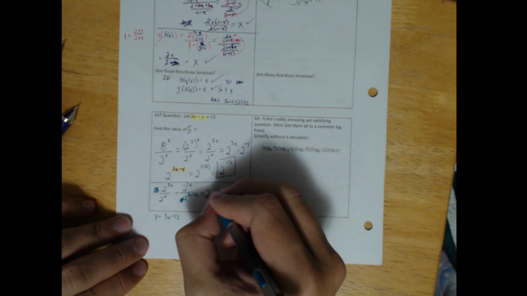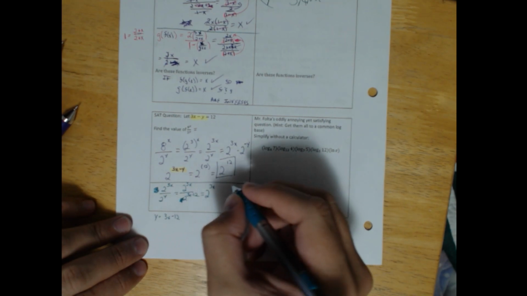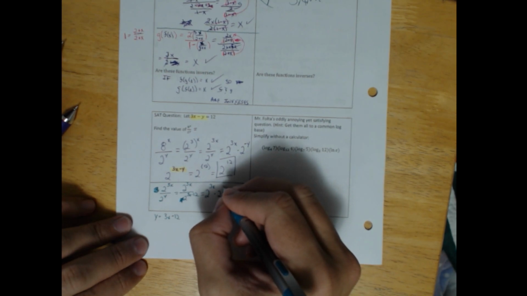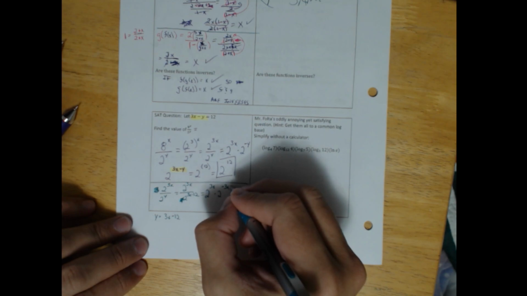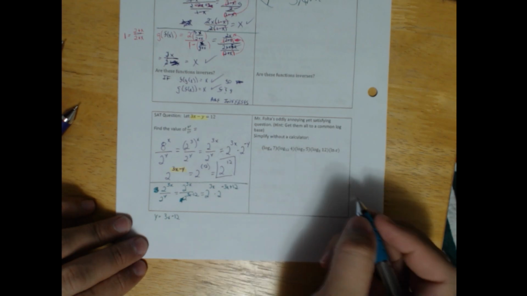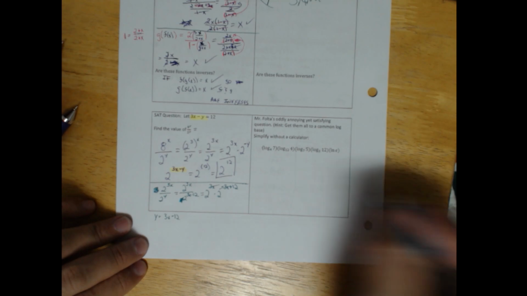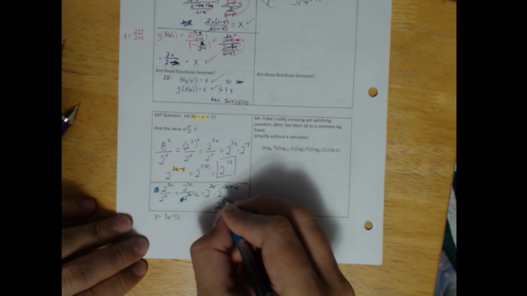So they did 2 to the 3x times 2 to the negative 3x plus 12, since we have to change the sign to get it out of the denominator. And when they added them, those canceled out, giving them 2 to the 12th power. That is also a totally valid process.